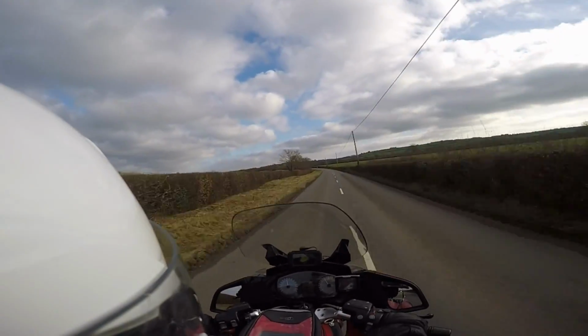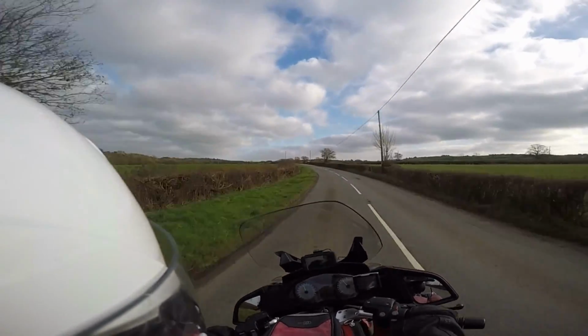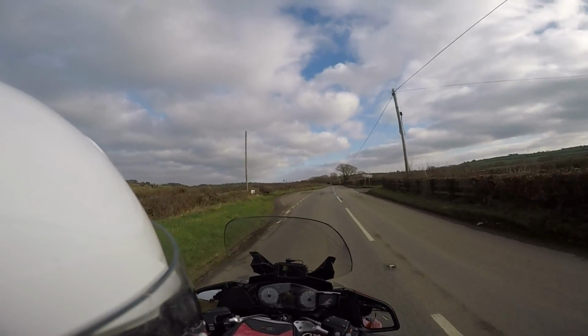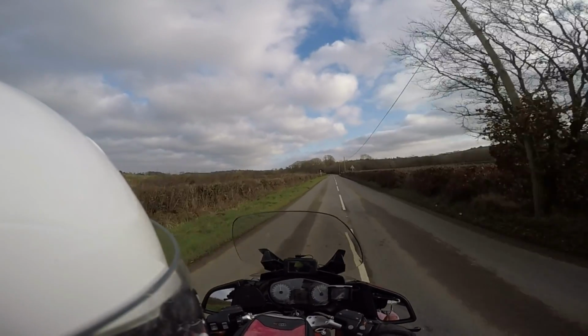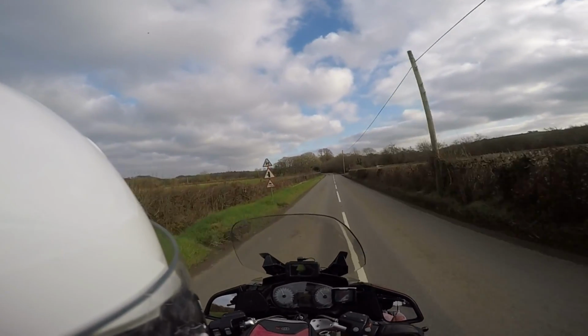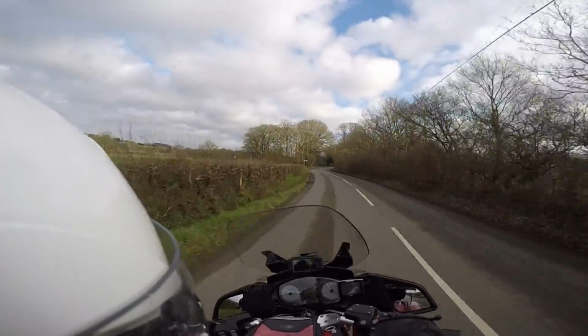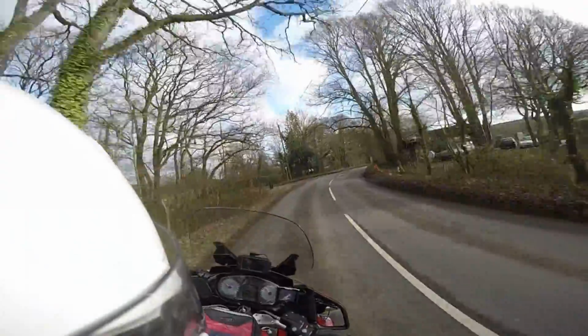Left hand bend then, offside, extend the view, junction offside. Coming away slightly, can't see into it, so going to come central. Here we go, information, position, speed, lose the speed, gear, steady throttle around the bend.